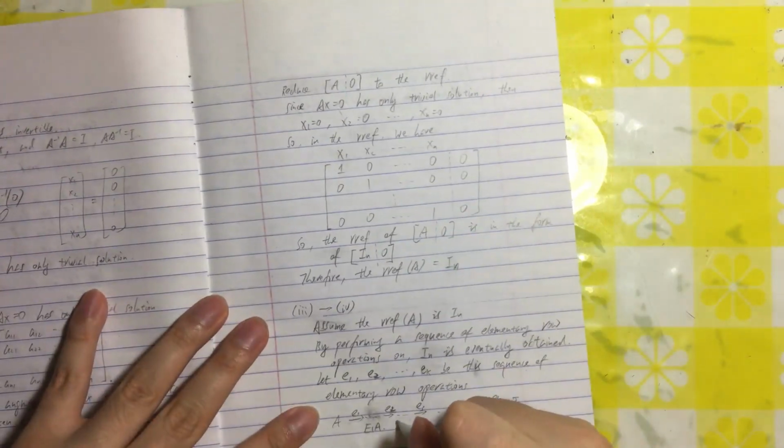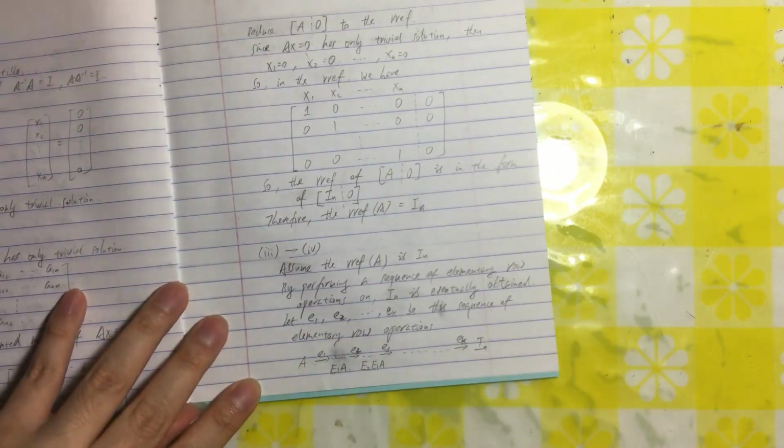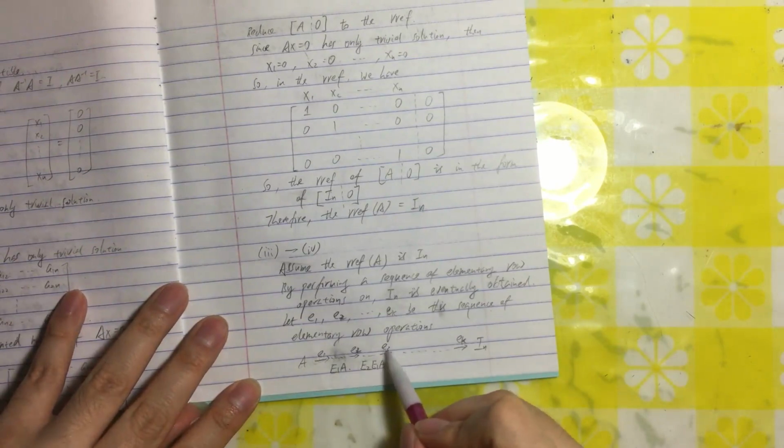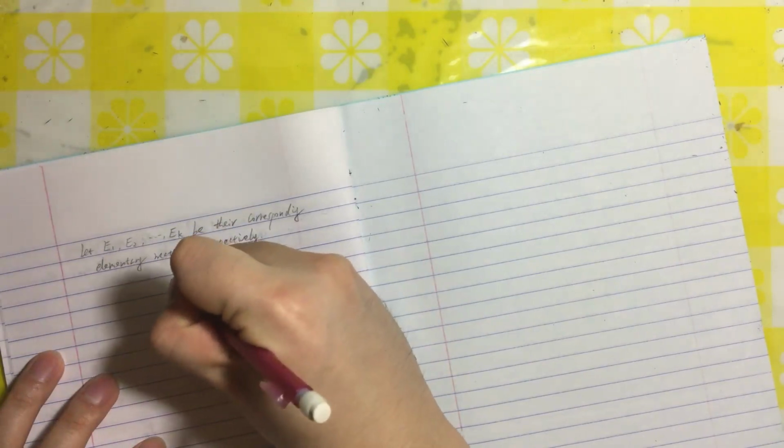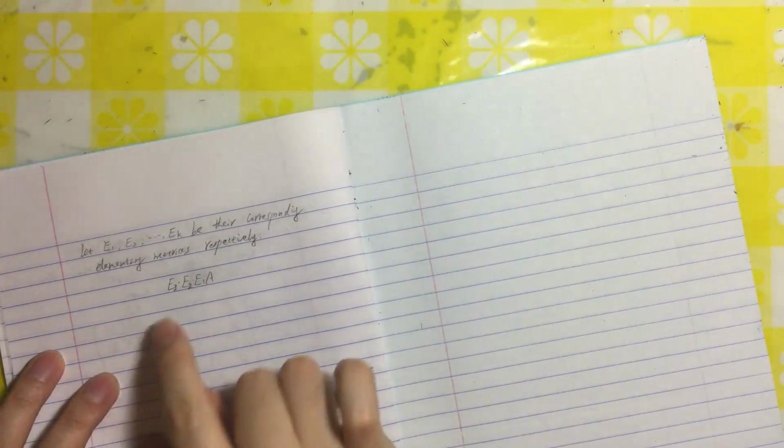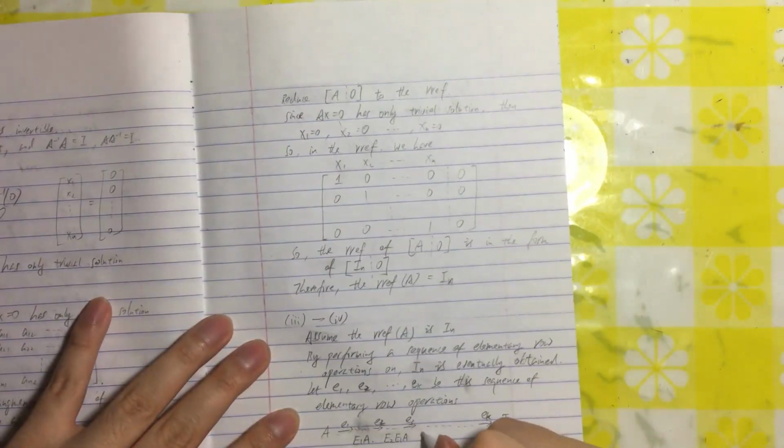So this matrix is E2 times E1 times A. Next, when I perform the third operation, e3, I get E3 times this new matrix, so E3, E2, E1, and A.